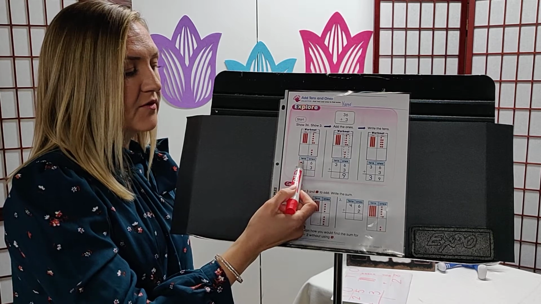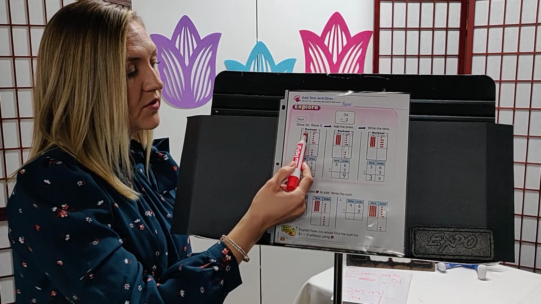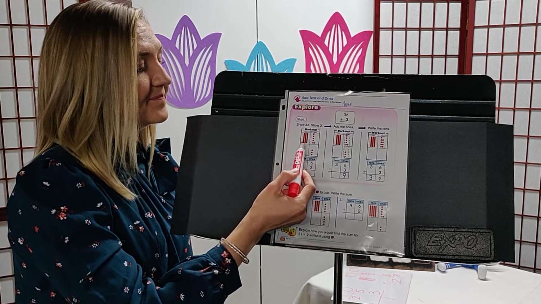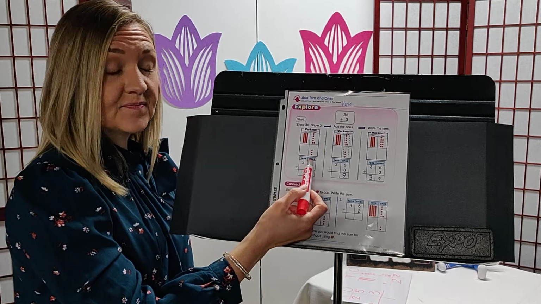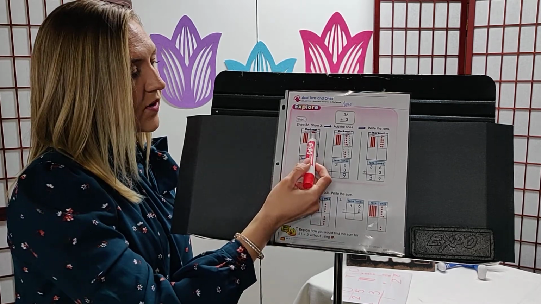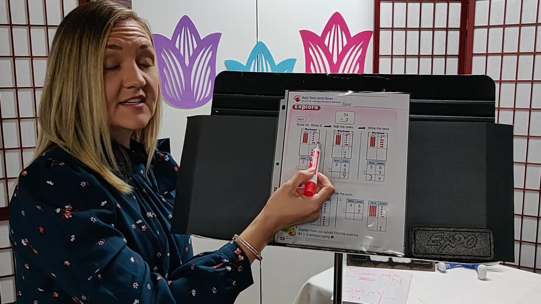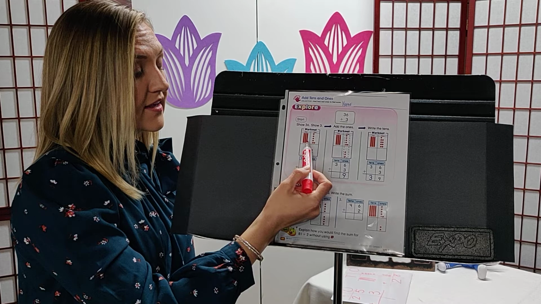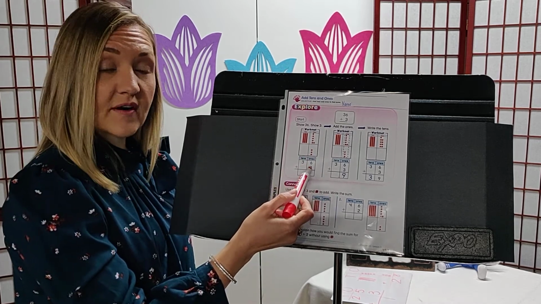36, we have 3 groups of 10, so they drew 1, 2, 3, 3 groups of 10. And the 6 of 36 is 6 ones. So we have 6 ones: 1, 2, 3, 4, 5, 6. So this together at the top is 36. And we're adding on 3 more.